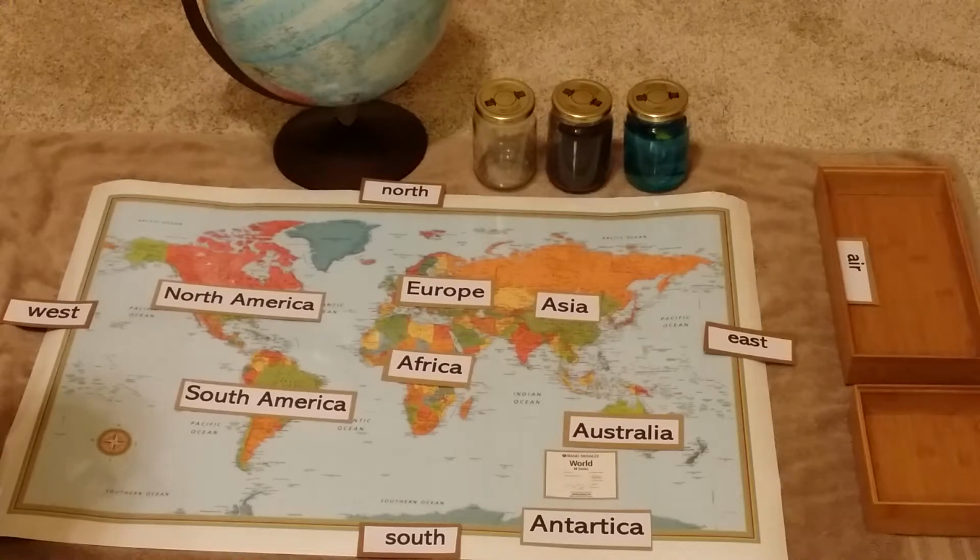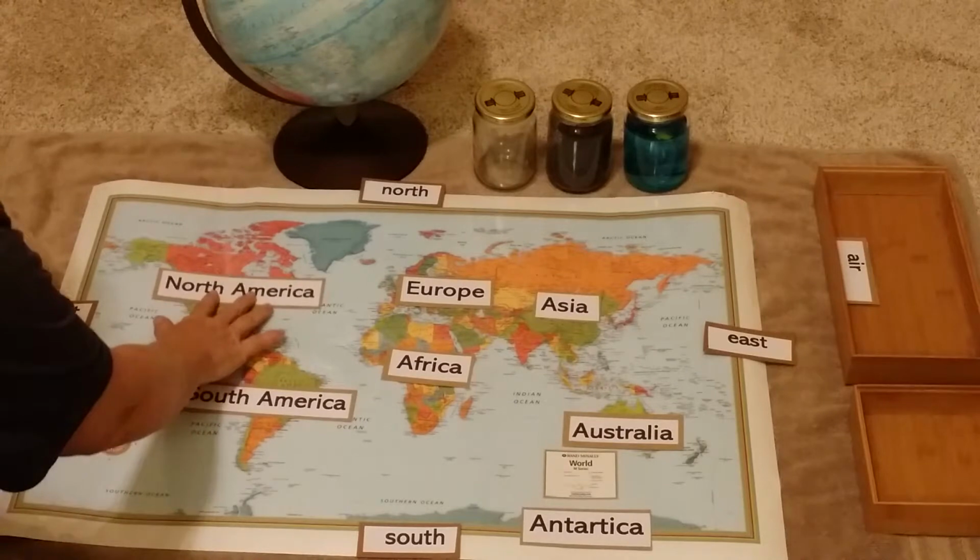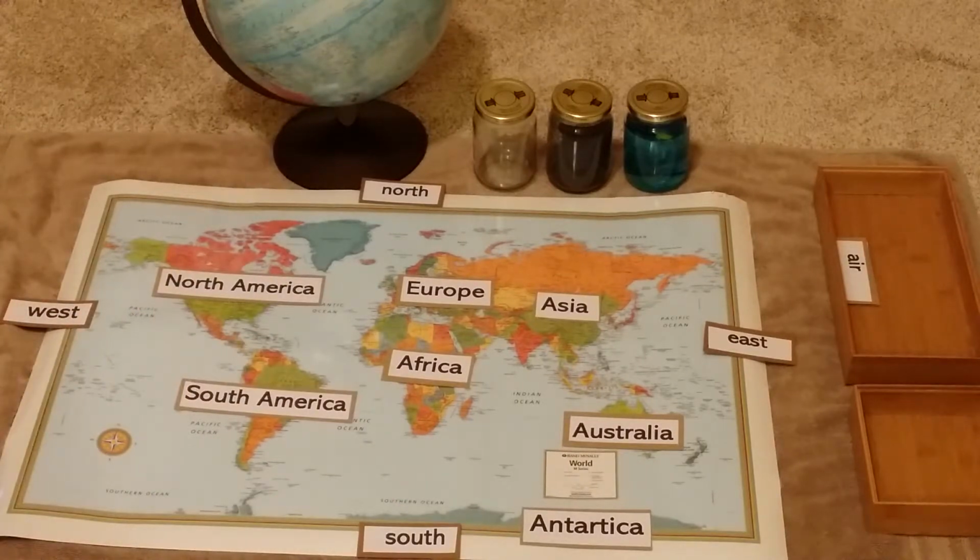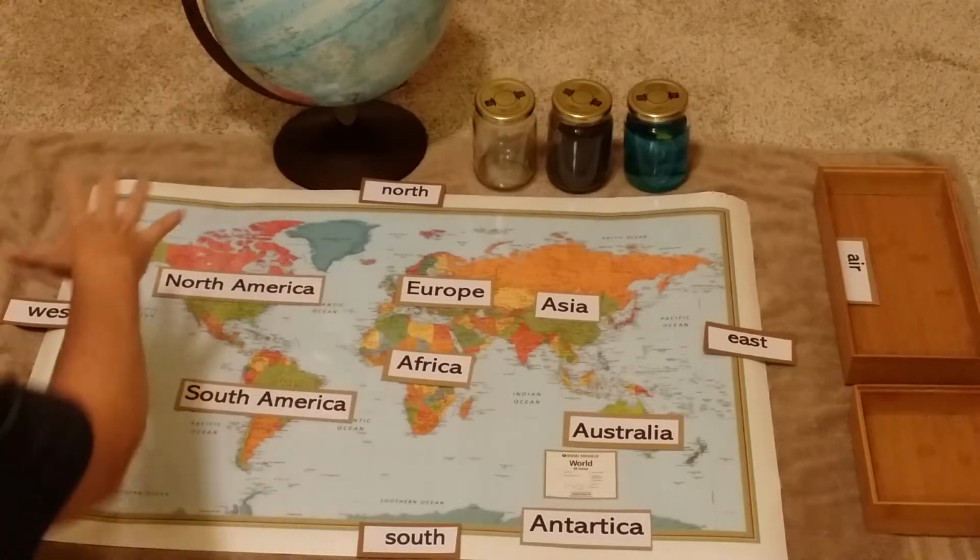Each place has its own flag. They have special animals that live there and people that have really different things that live there. And so we're going to learn about it and just get them excited about learning more about the world.